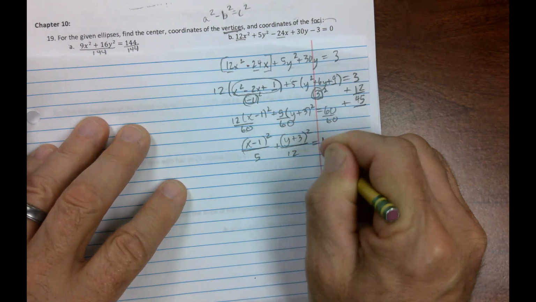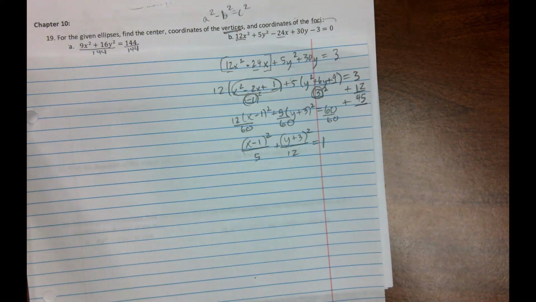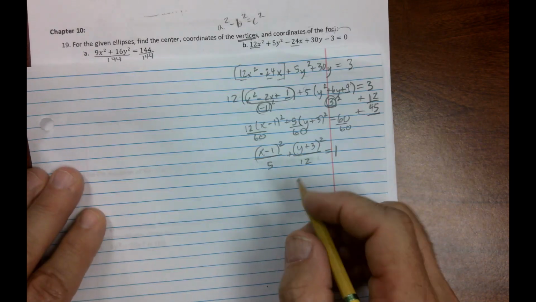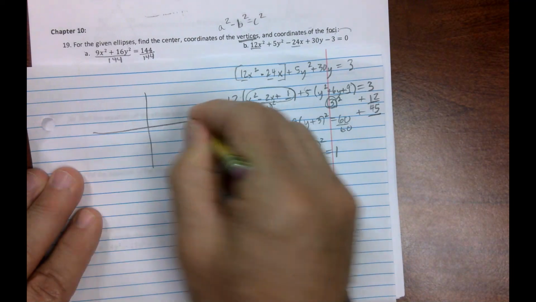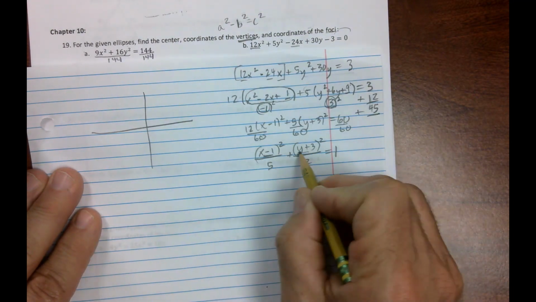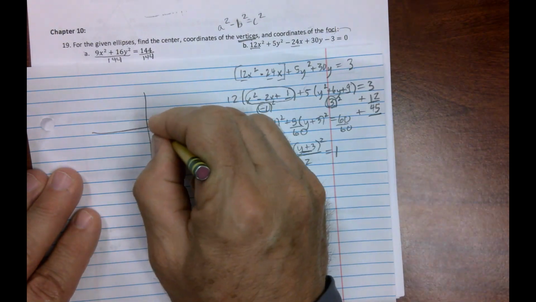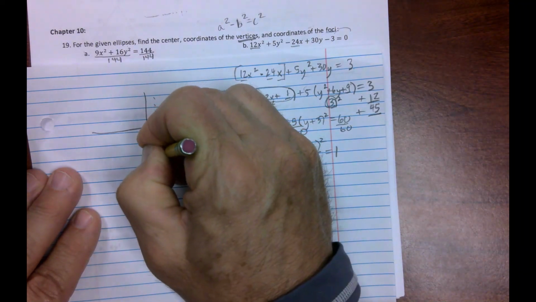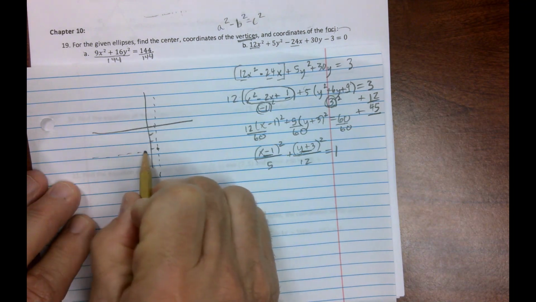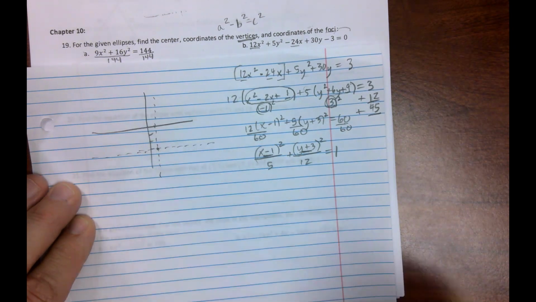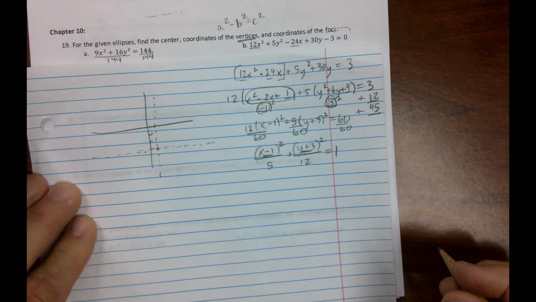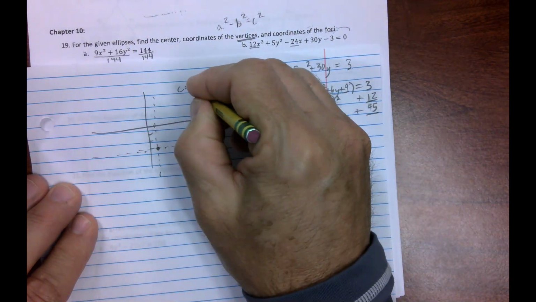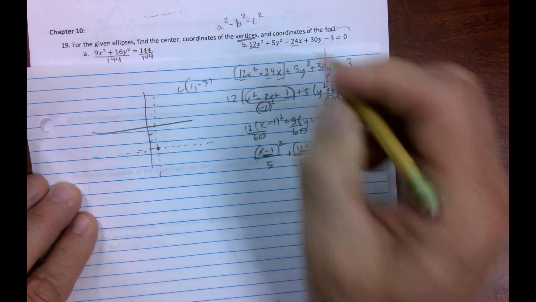And that equals 1. And now we are off to the races. So on this one, finding the center is different. This needs to go right 1, this needs to go down 3. 1, and then down 3. Now, if it helps you, go ahead and think of your x and y axis as just shifting right 1, down 3. And there's my new center. So my center is 1, negative 3.